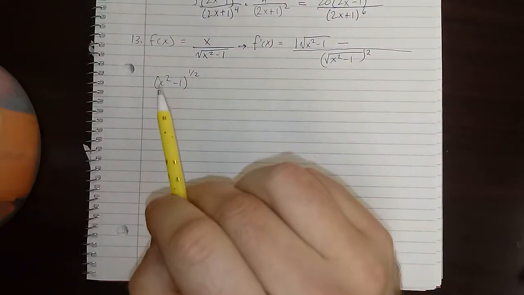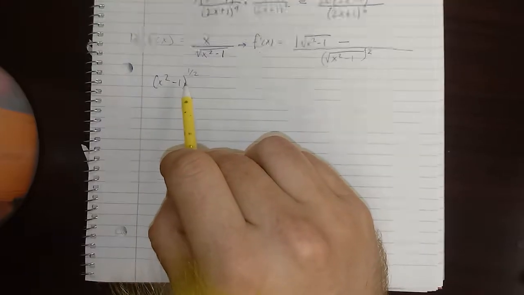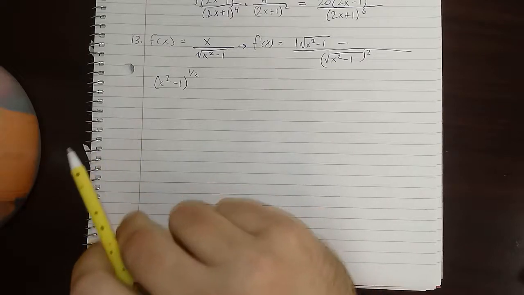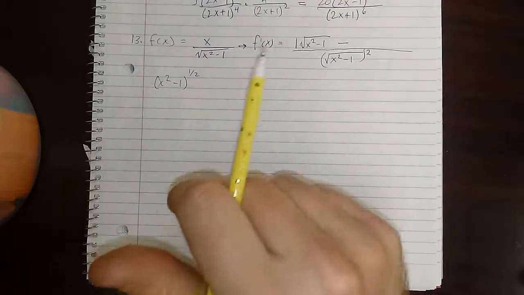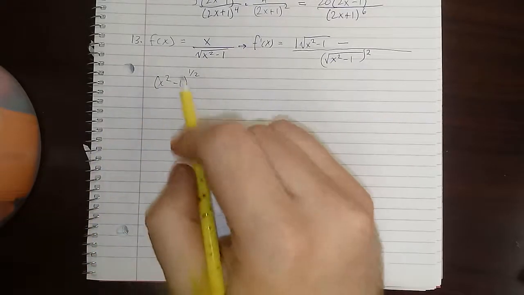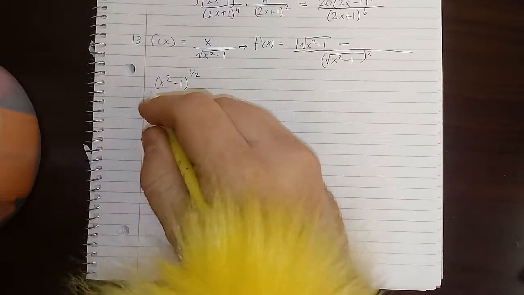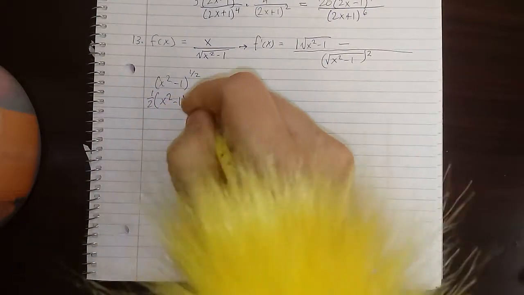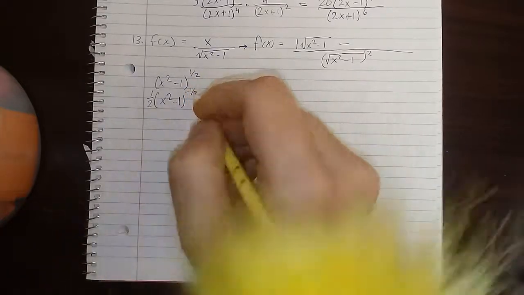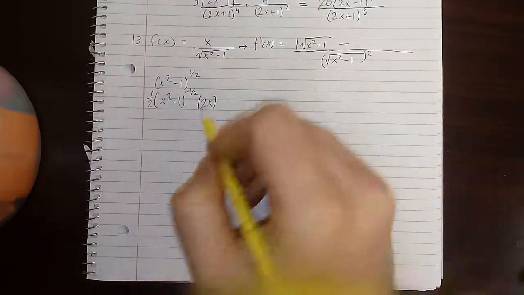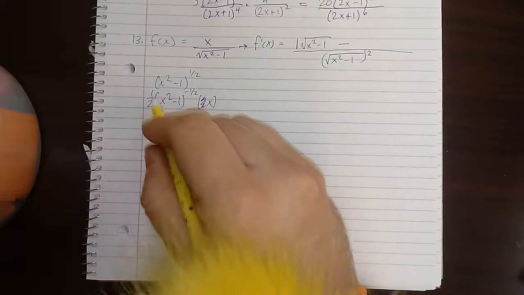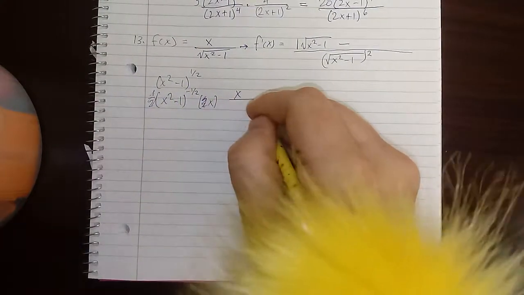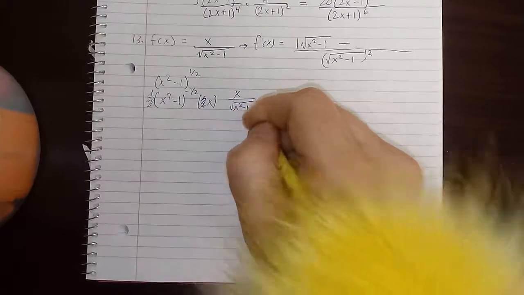So notice how I'm not thinking about it as it's to the negative 1/2, because when we do quotient rule, we just are thinking about the top and bottom normally. We're not doing any flipping or anything weird. So the derivative here would be what? 1/2 times the insides, subtract 1, then multiply by 2x. So the 2 and the 1/2 will cancel. So we'll have an x over the square root of x squared minus 1.